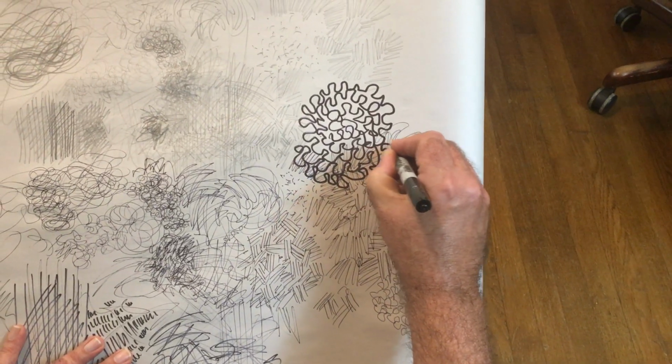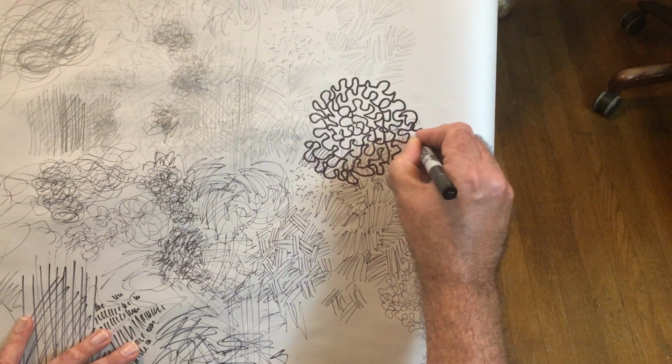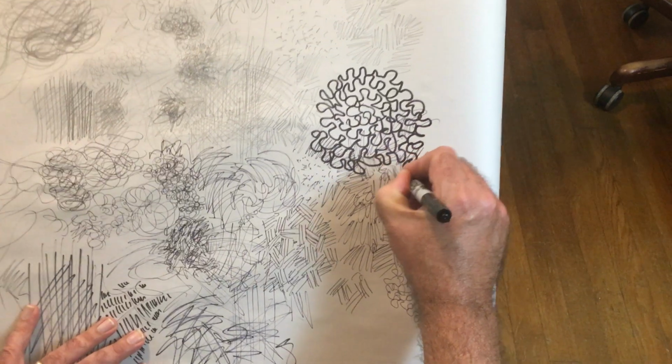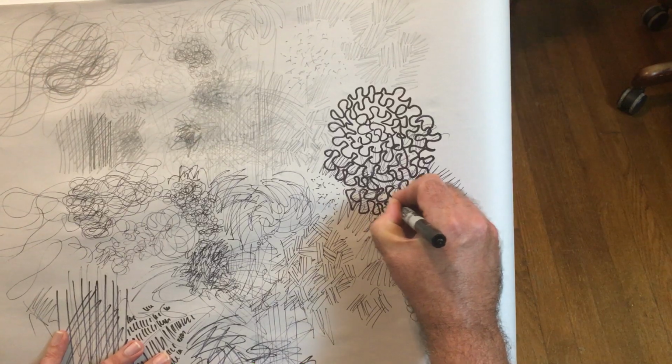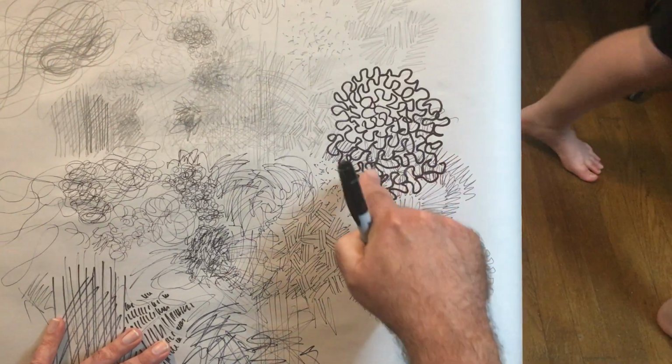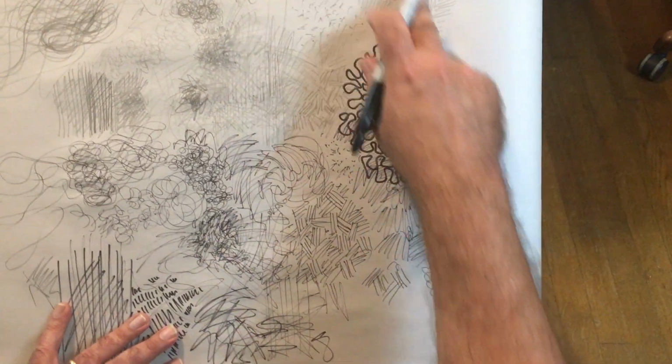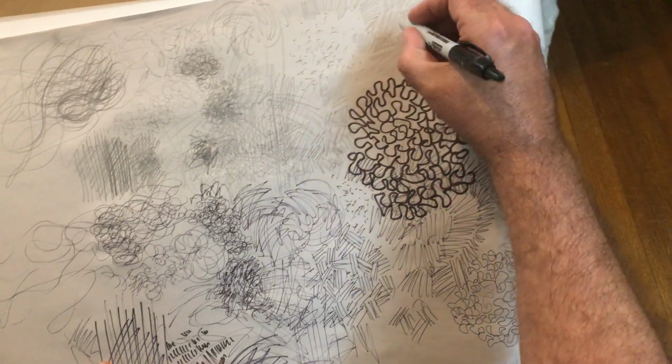Notice also, as you start doing this, you start creating areas where one pattern and texture overlaps another one, and that creates new kind of interactions between the textures, like what's going on in there. Let's see what this looks like if we expand it to a thicker mark.